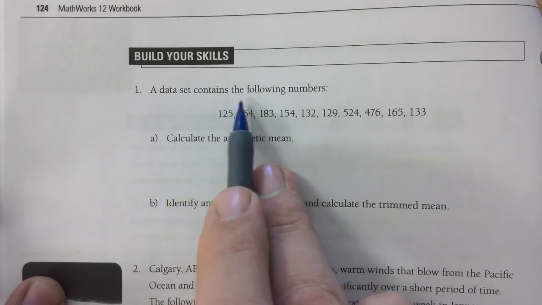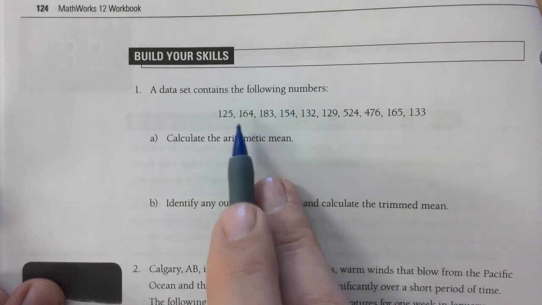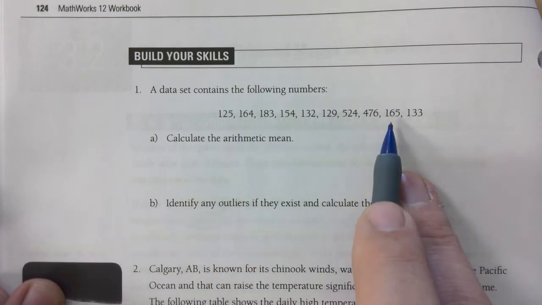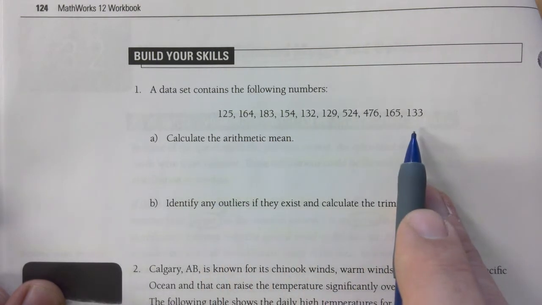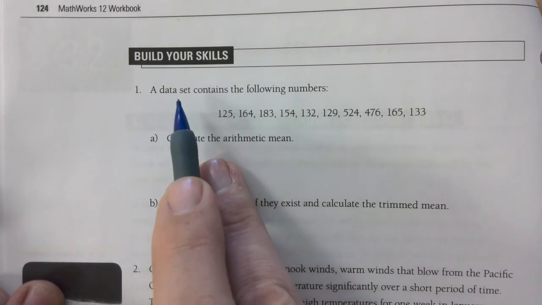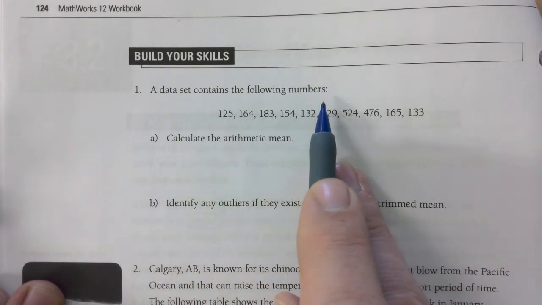A data set contains the following numbers. I wish it would put more units down, because the provincial exam or my test can almost guarantee you that these numbers will mean something. It could be weight, it could be, right? It doesn't matter. Anyways, a data set contains the following numbers.